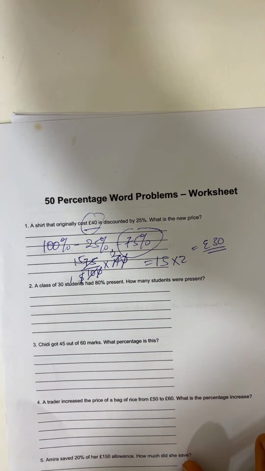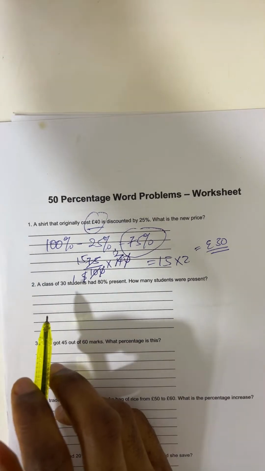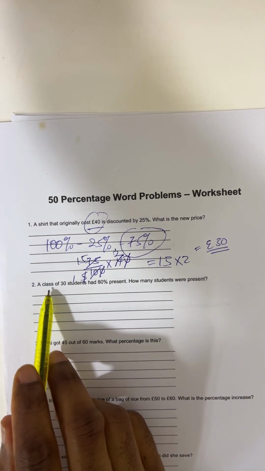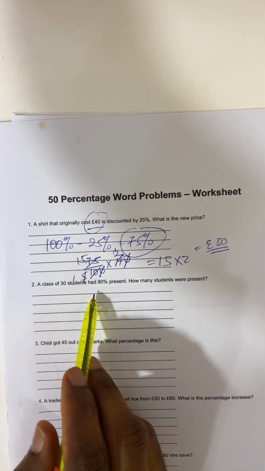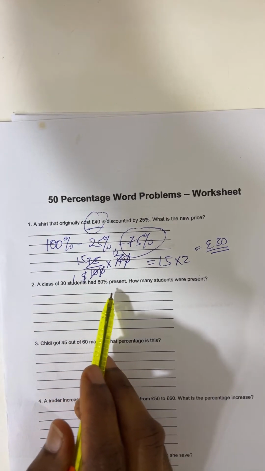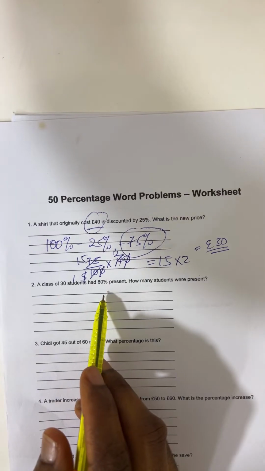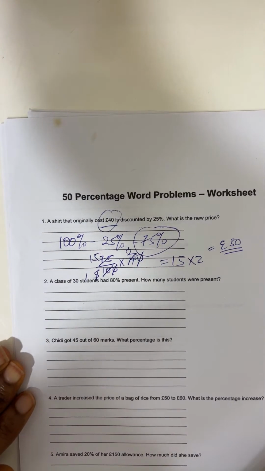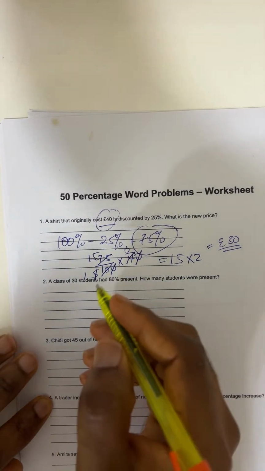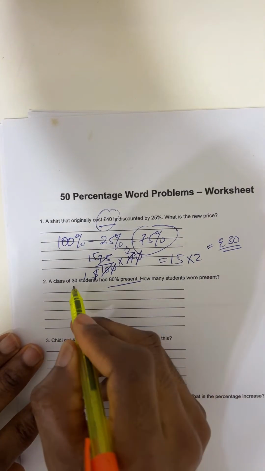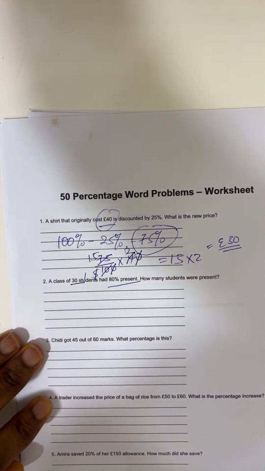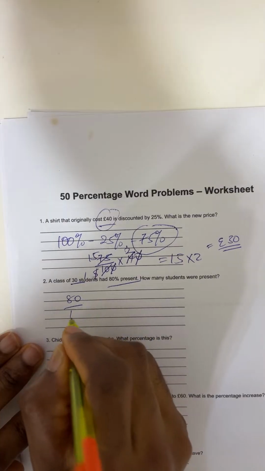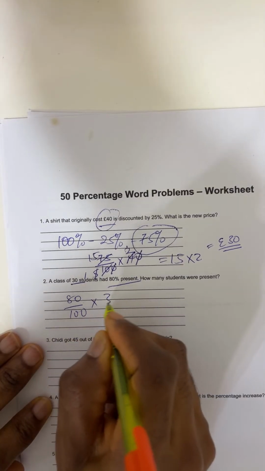So let's look at this one again. They said that we have a class of 30 students with 80% present. We are told to find how many students were present in the class. So what do we have to do? We have to look at 80% of the 30 students in the class. That will be 80 over 100 times 30.